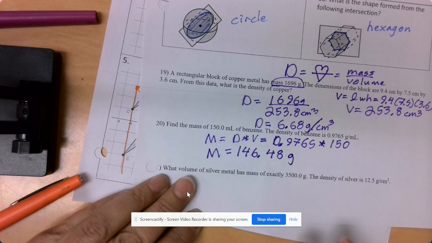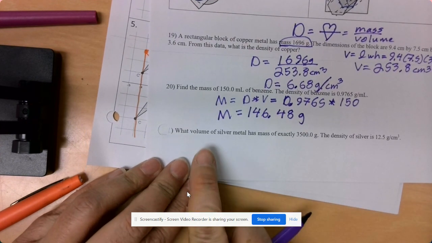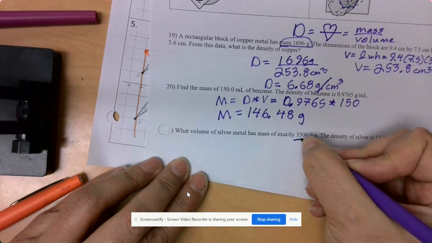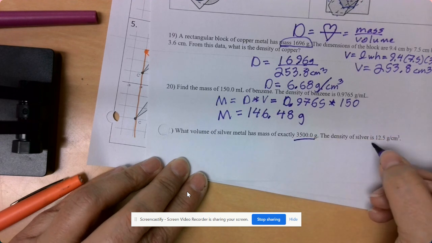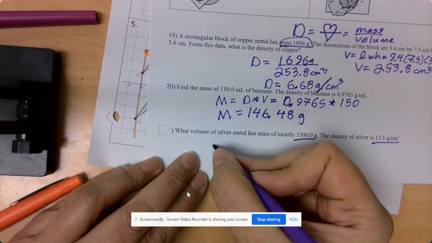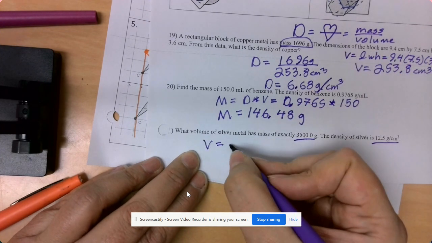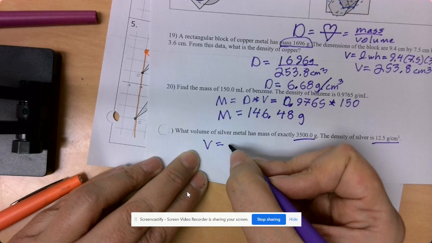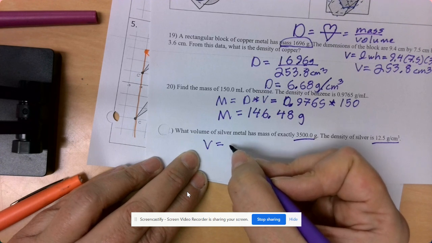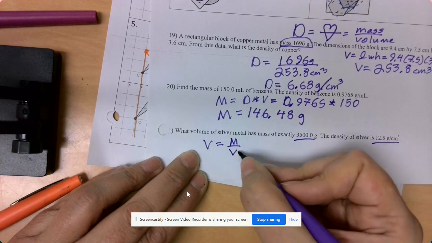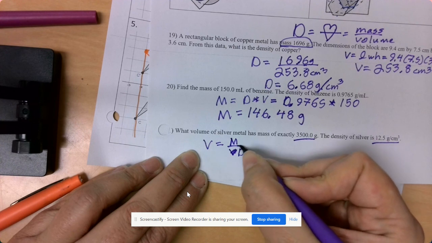Okay. Volume of silver has a mass of exactly 3,500 grams. Density of silver there, so they give us that. So volume is going to be equal to mass divided by the density.